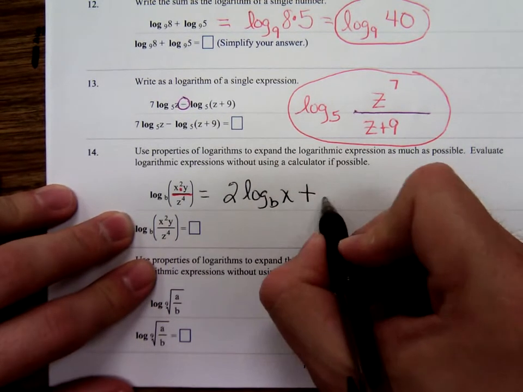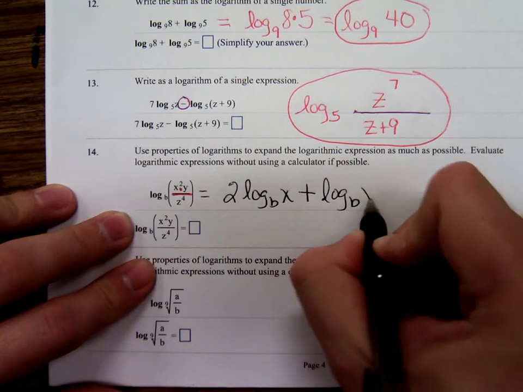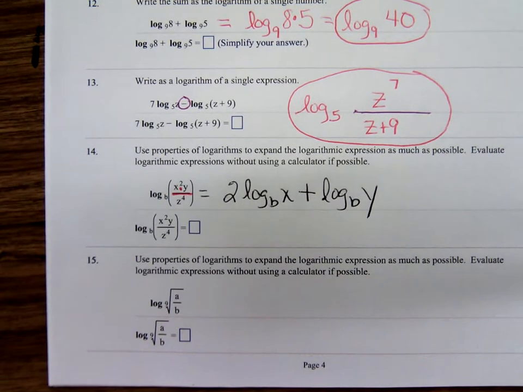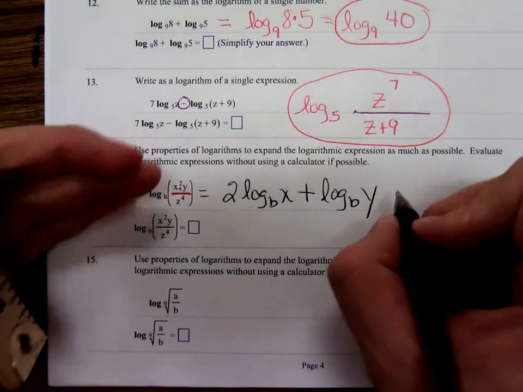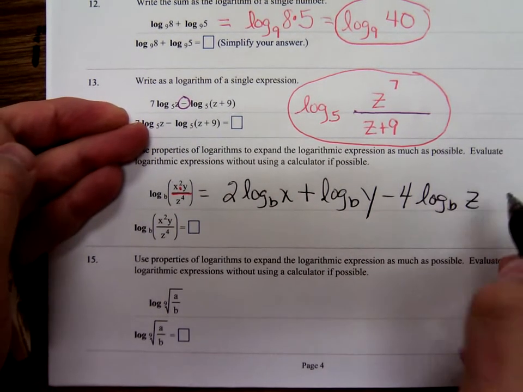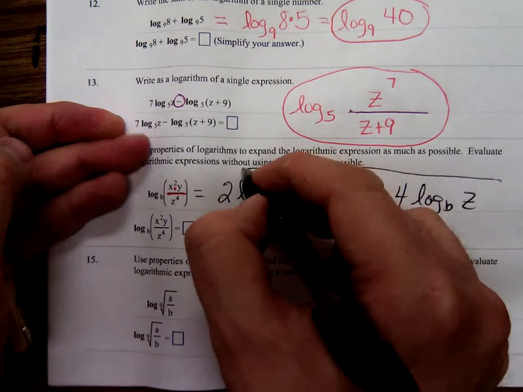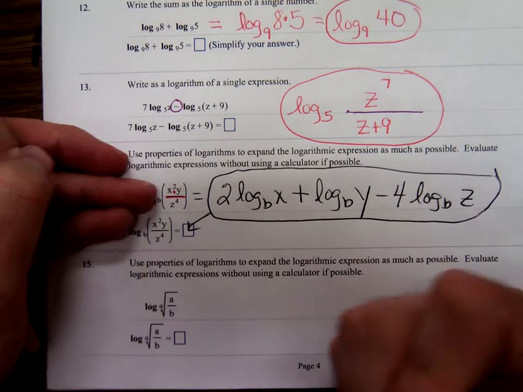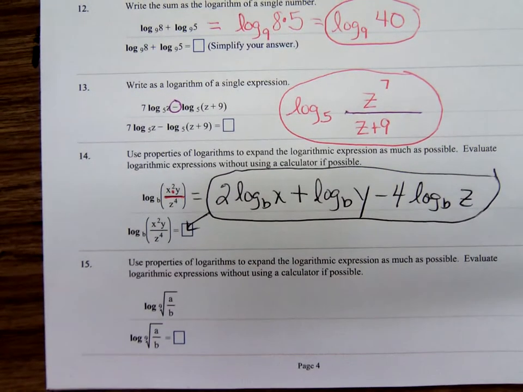There's not an exponent on the y other than 1. Log base b of y, and then what? A minus 4 log base b of z. See, it takes longer to type it in than to do the problem, doesn't it?